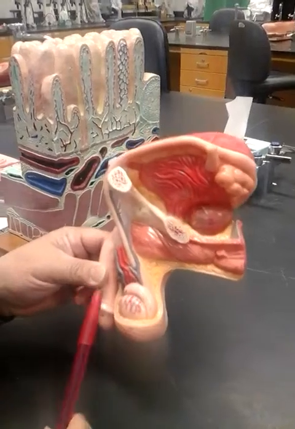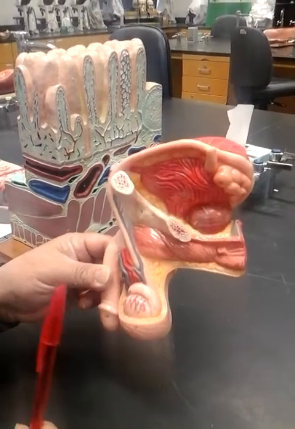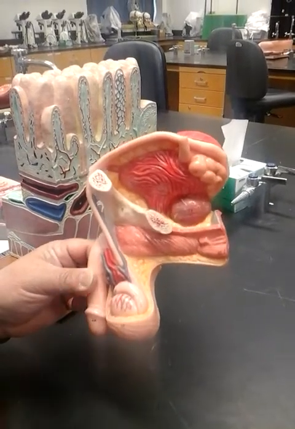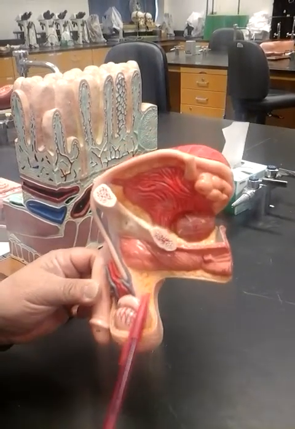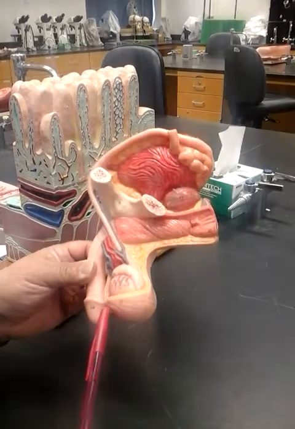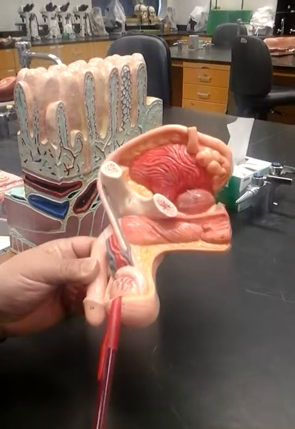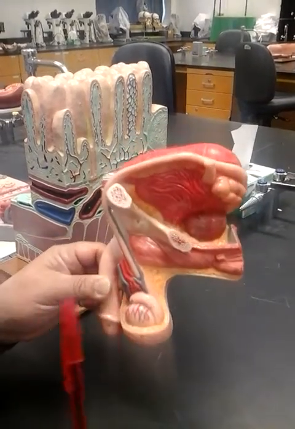So here is a model of male naughty bits. They're easy to do because male naughty bits come with their own handle, as we can see. So here we have the scrotal sacs, and we can see that there are crinkles in the skin, and this is from the dartos muscle.